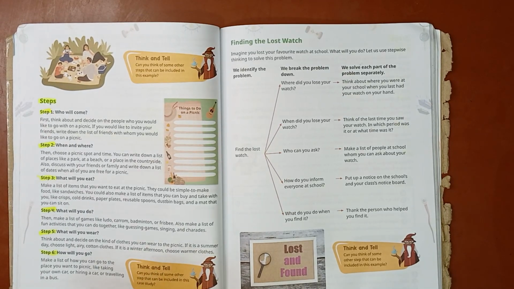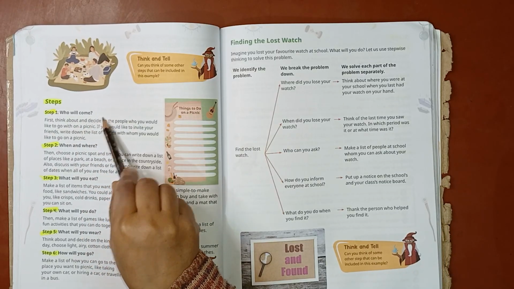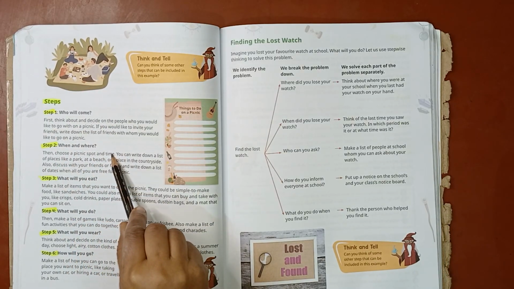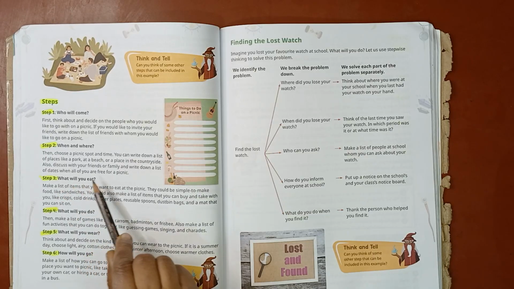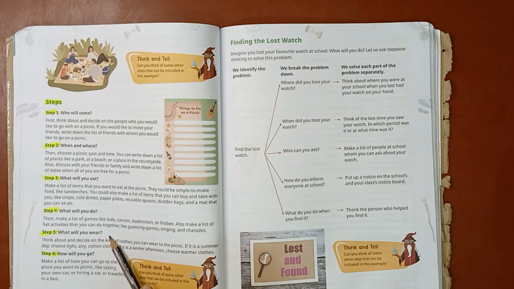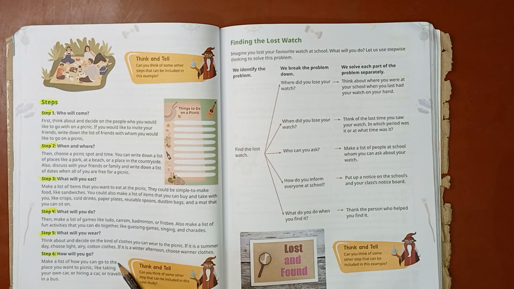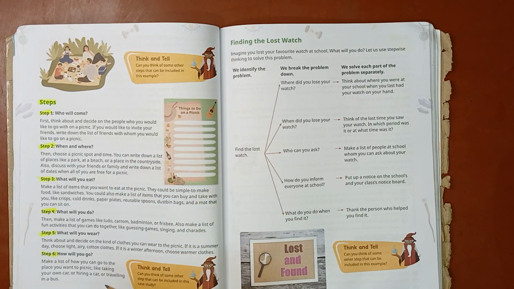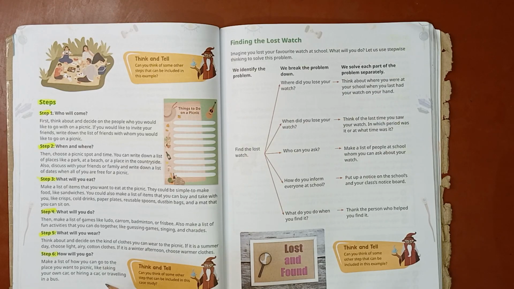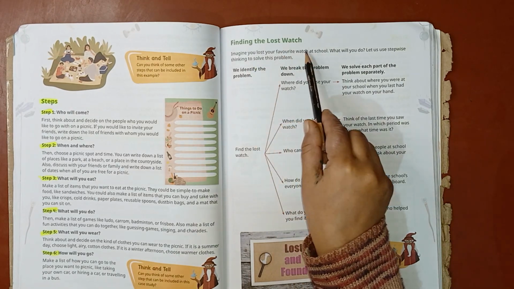Next, now we will follow some steps. Who will come? First step. Second is when and where will we go. Third step is what will you eat. Fourth step is what will you do. Fifth step is what will you wear to go there. And sixth is how will you go. Okay. Now when we solve all these problems step by step, then we will reach the result very peacefully and very satisfactorily.